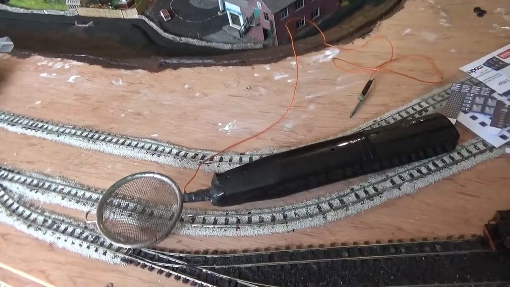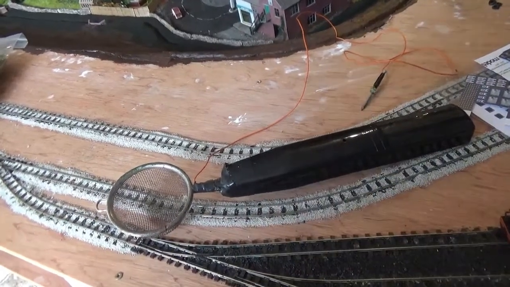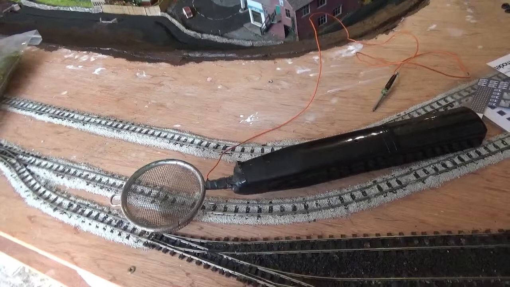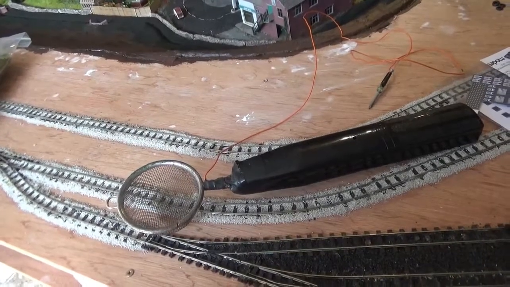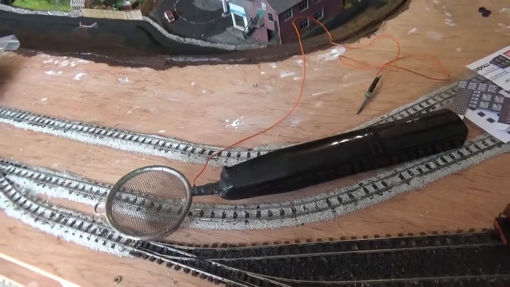So why spend that much money on something I'm going to use very little of, when I can make something like this that can still give us good enough results, that are just as good? And making something like this has cost me nothing really, because I already had the stuff to hand.